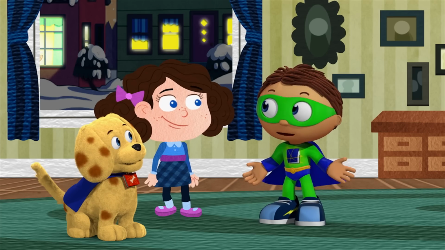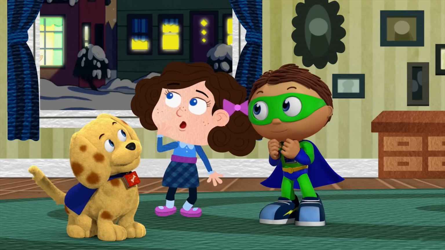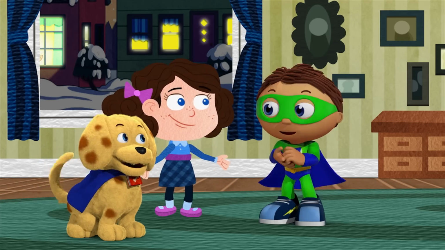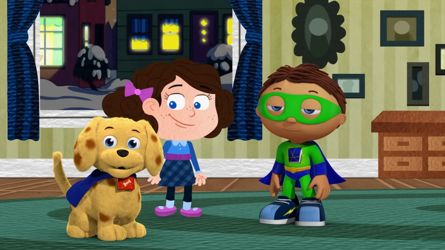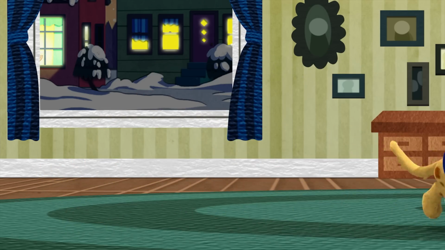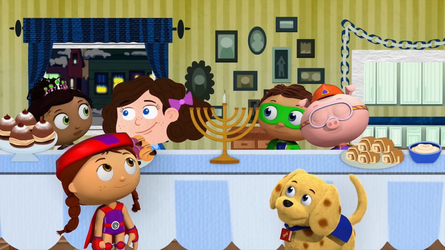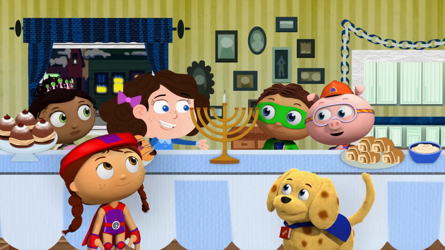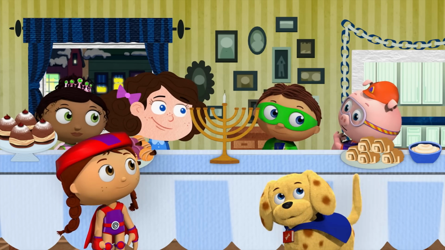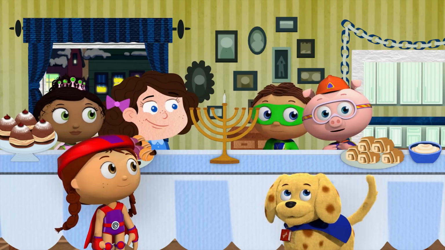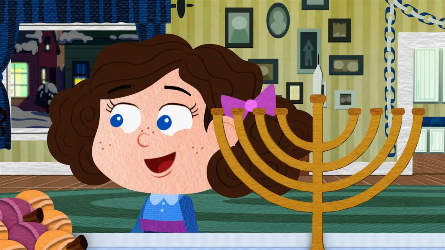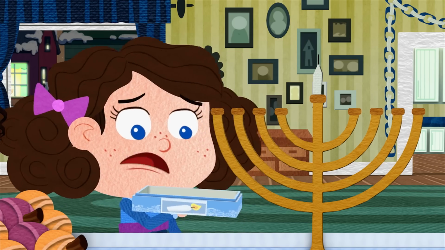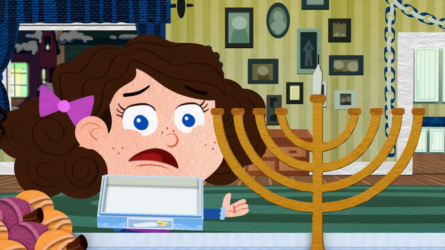Is it time to light the menorah now? Well, it's dark outside, so yes, it's time to light the menorah. Woof-de-doo! It's menorah time! Okay, so this is the shamash, the helper candle. We use it to light all the other candles. How nice that it helps. Just like we help. Yeah, and because tonight is the last night of Hanukkah, we need 8 more candles, 1 for each night. Uh-oh, we don't have any more candles.